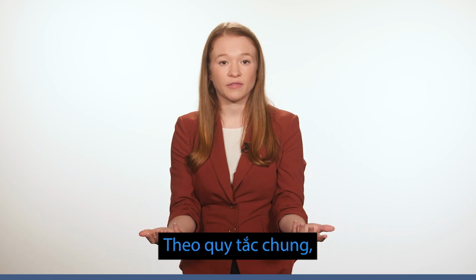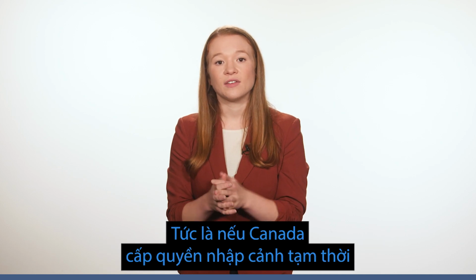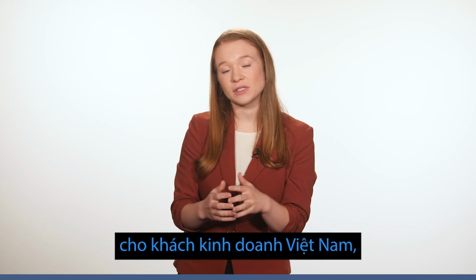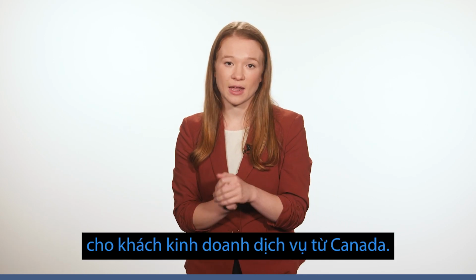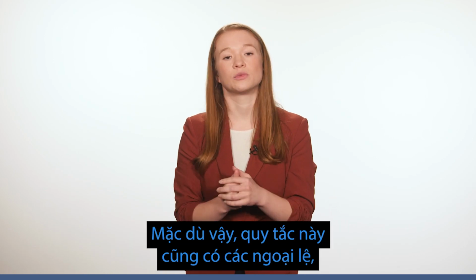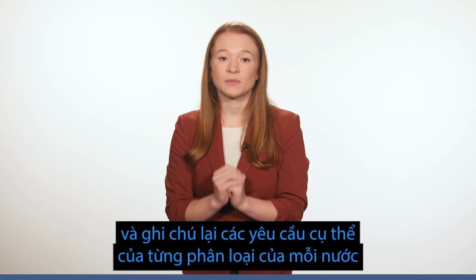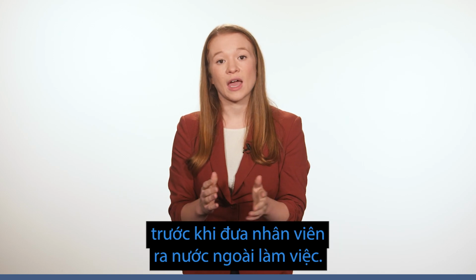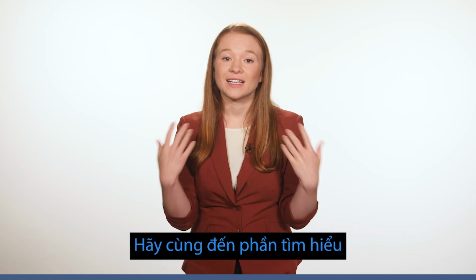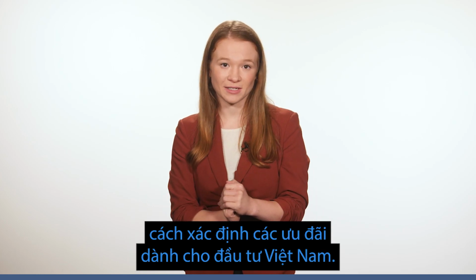As a general rule of thumb, most temporary entry rules are reciprocal, meaning that if Canada grants entry to service salespersons from Vietnam, Vietnam will also grant entry to service salespersons from Canada. However, this rule does have exceptions, which is why it's important to review the guidebook and note the specifications for each category that each country has before sending any employees abroad. Let's move on to understand how to determine treatment of Vietnamese investment.